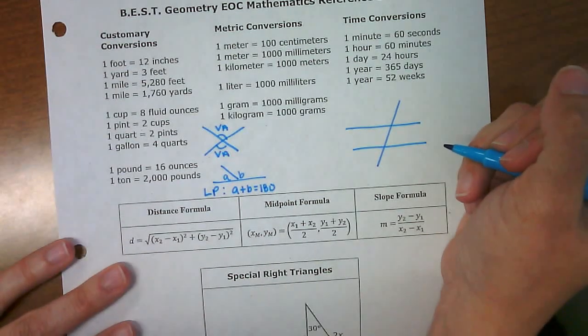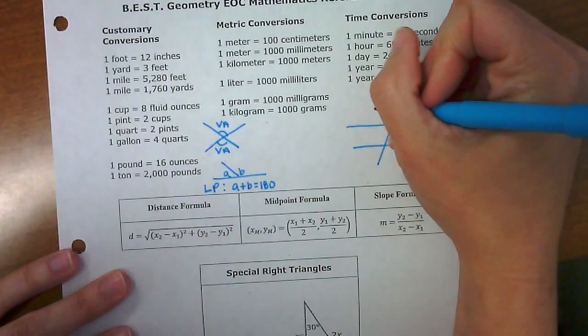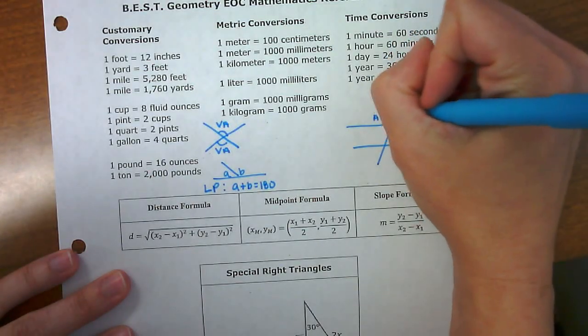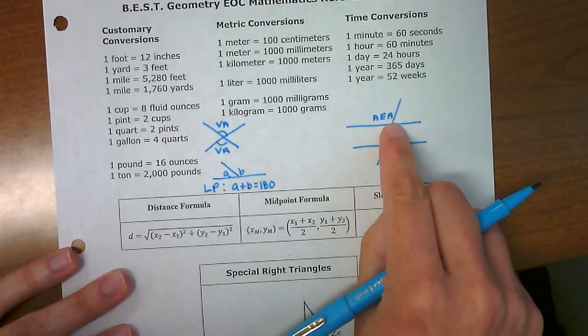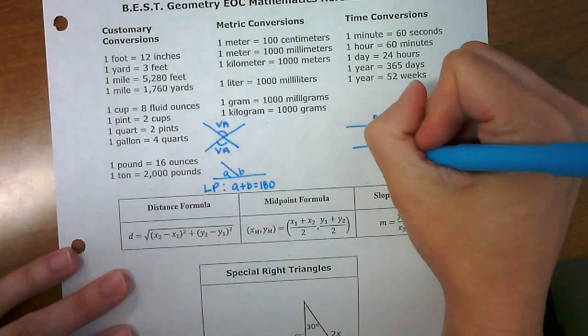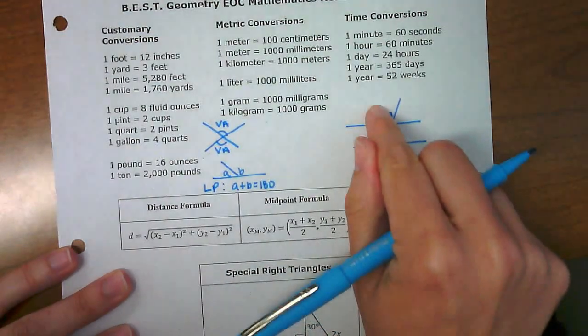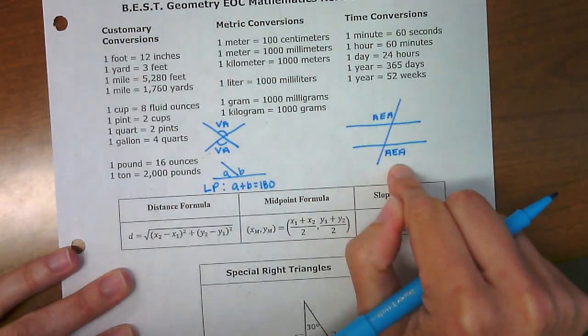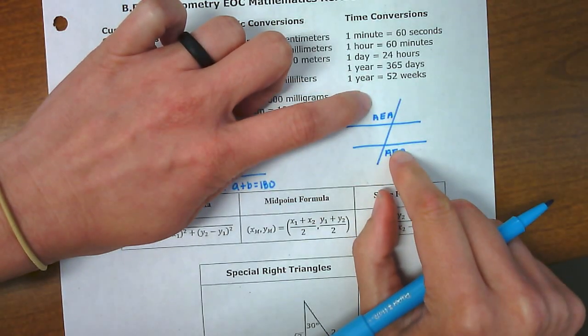Right over here, we are going to draw two parallel lines and a transversal. And we're going to fill in some important vocabulary. We're going to use some abbreviations. The first thing we're going to fill in is AEA. AEA stands for alternate exterior angles. We're going to put that AEA out here because this is the alternate exterior angle that matches with that one. They're both on the outside and on opposite sides of the transversal.